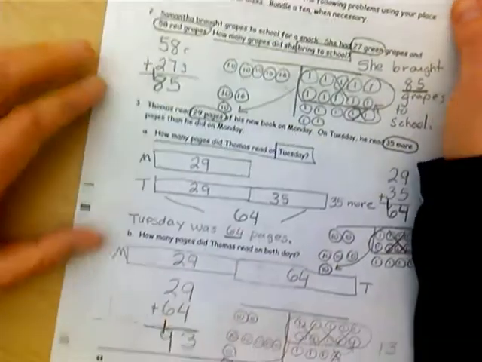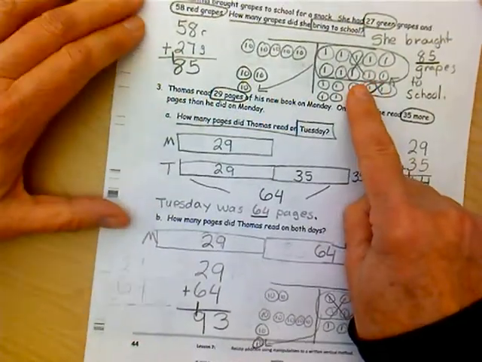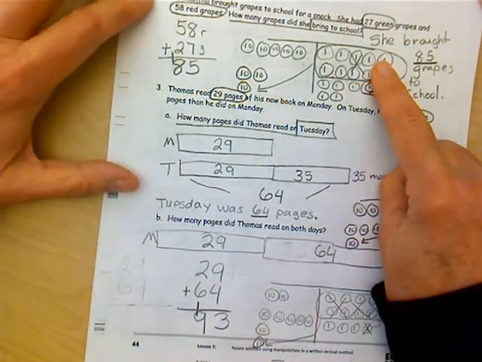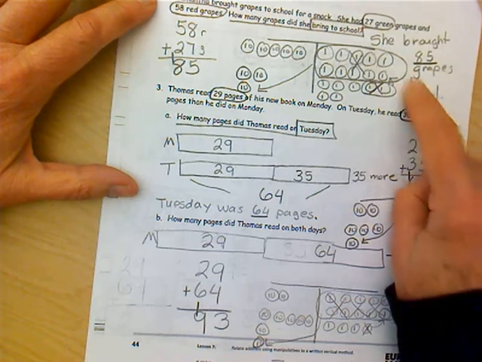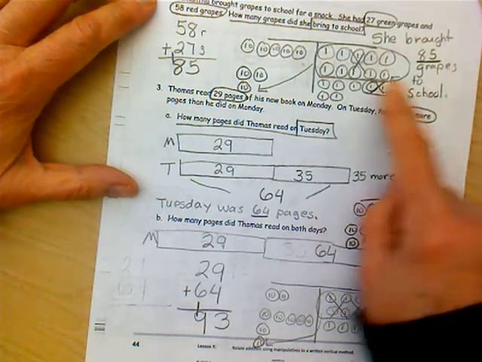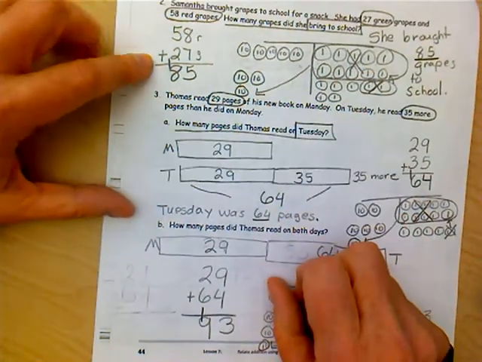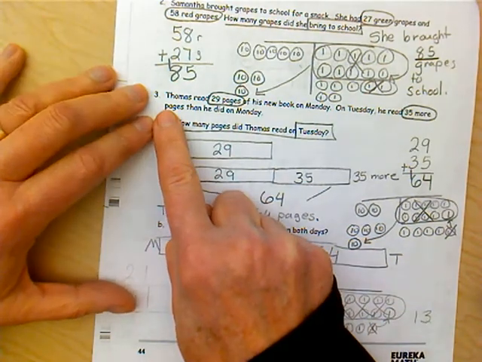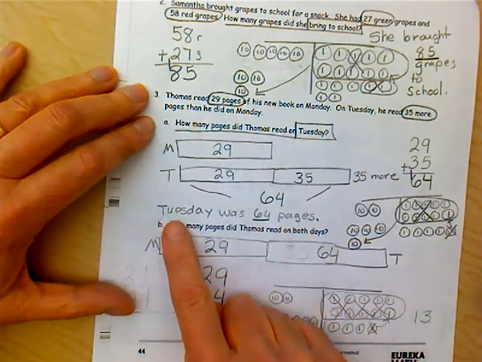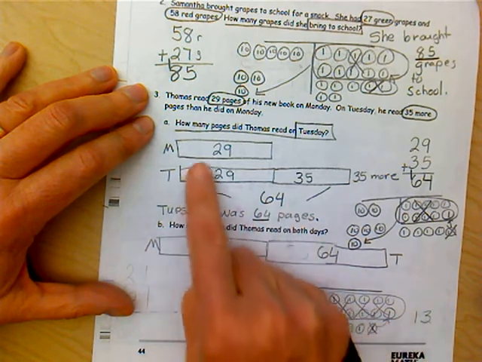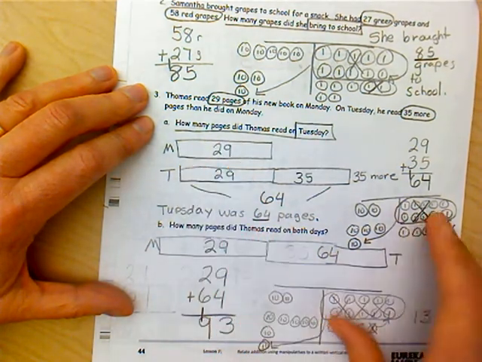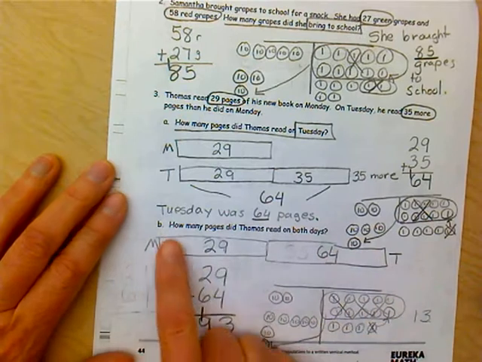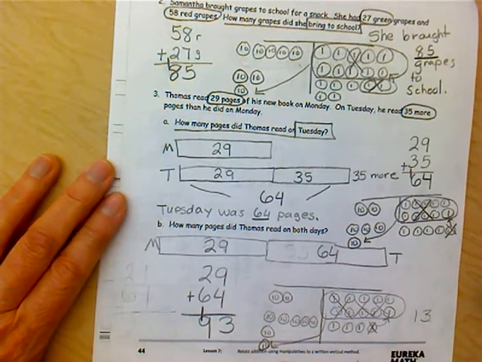Then we have some word problems that you also needed to do, and I used those same strategies again. On problem number 2, she brought 85 grapes to school. You can see the work that I did here in my vertical. On problem number 3, Tuesday there was 64 pages. You can see my tape model on how I solved that problem, and then how many pages did Thomas read on both days.